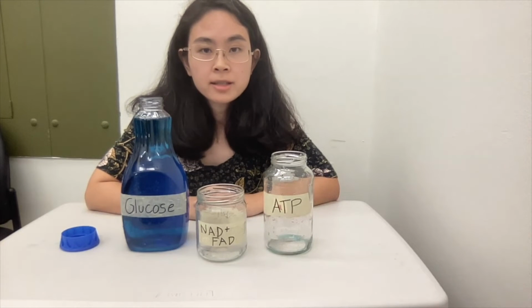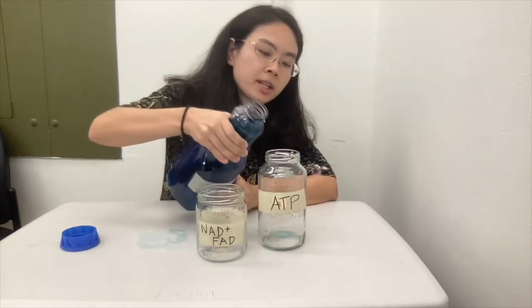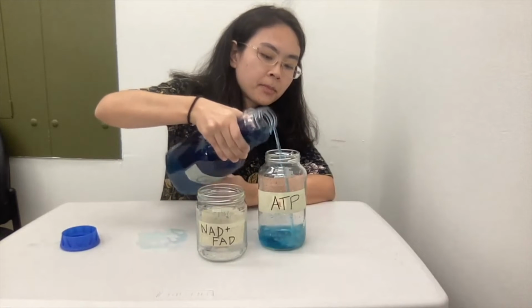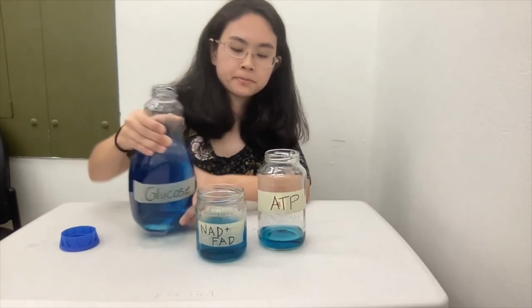Now, what happens when the cell wants to break down glucose, but there isn't any oxygen available? Well, the process starts the same way. We're going to take some of our energy from glucose, and during glycolysis, we will make a little bit of ATP. And then we'll make some reduced electron carrier NADH.